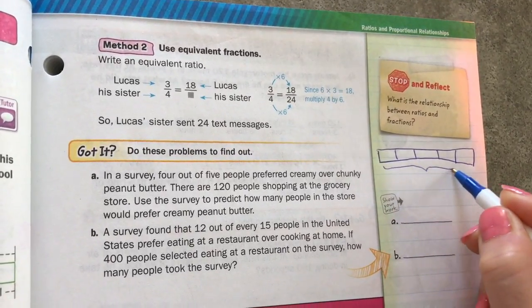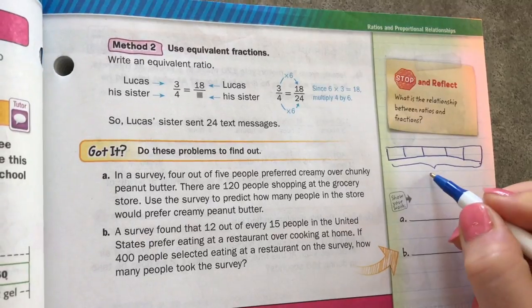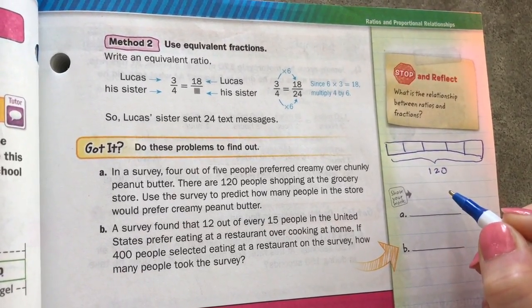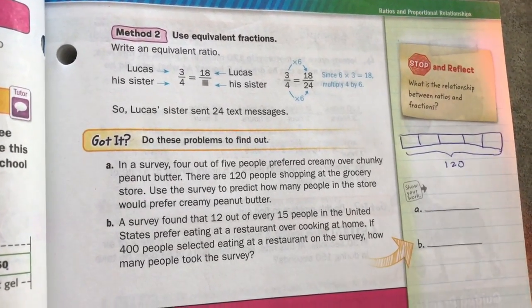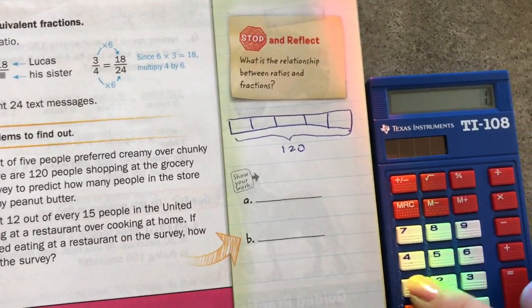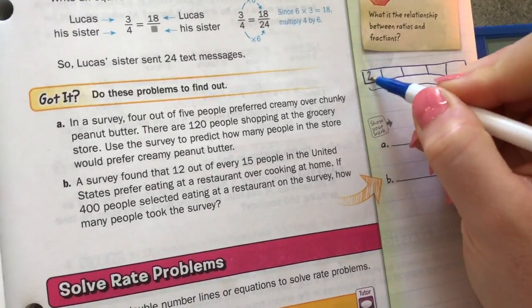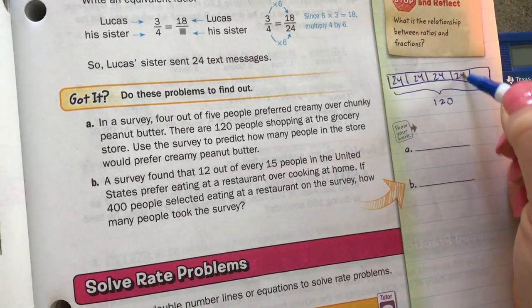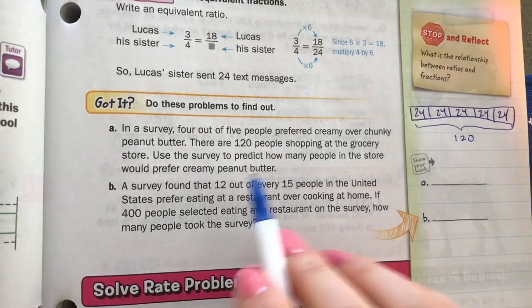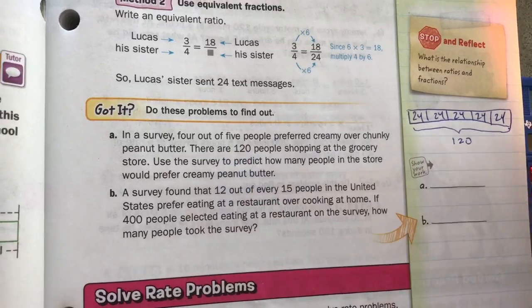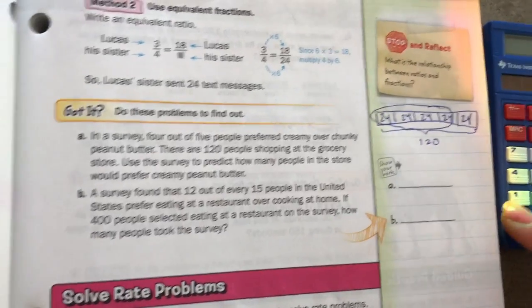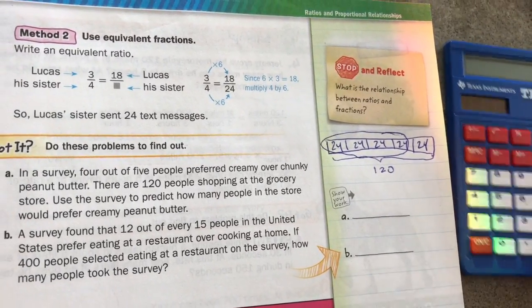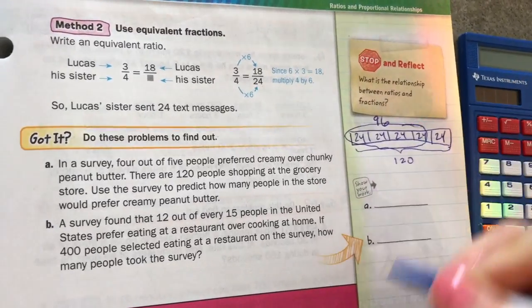And the total people was what? 120? Okay, so if we do 120 and we divide 120 by 5, so I'm going to take my calculator, 120 divided by 5, that gives us 24 people in each section. So if there's 24 people in each section and we know 4 out of 5 people prefer creamy peanut butter, then we're looking at these 4 sections. So it's 4 24s. If you do 24 times 4, that's 96 people.